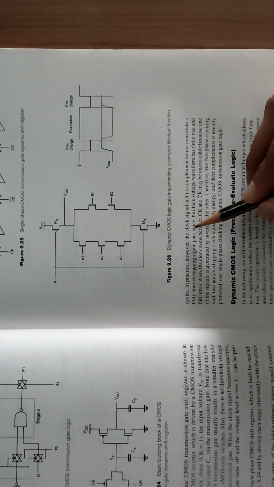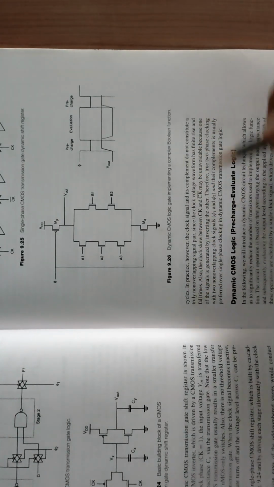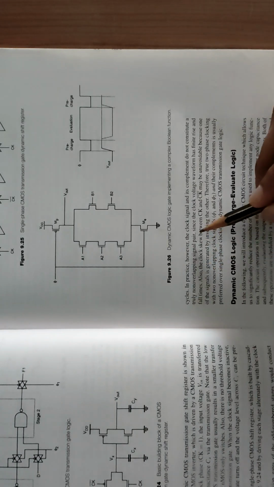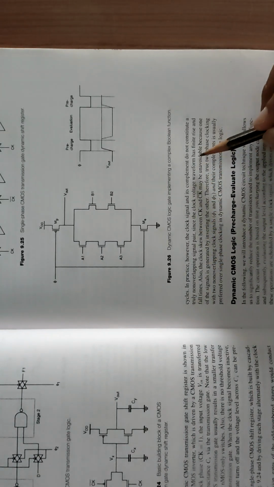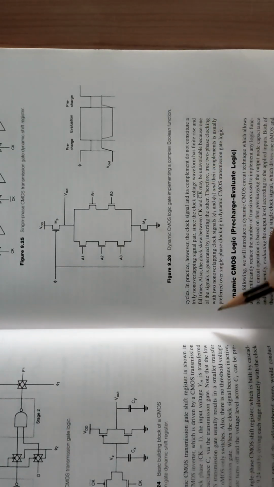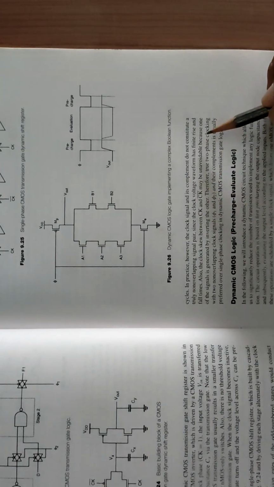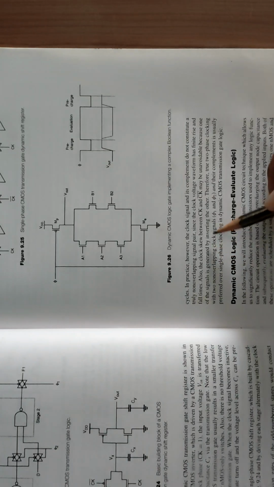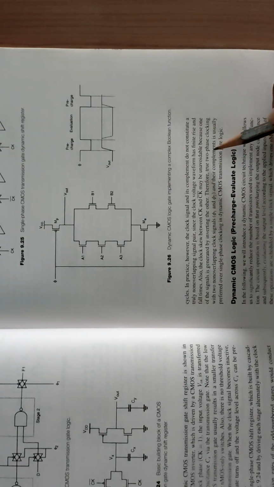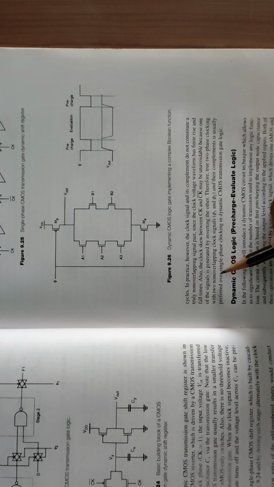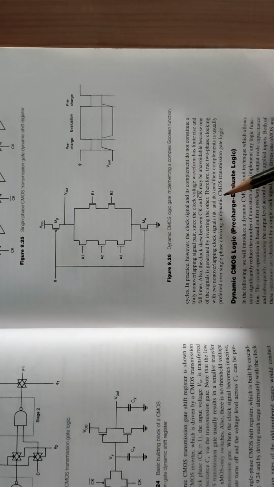In practice, however, the clock signal and its complement do not constitute a truly non-overlapping signal pair, since the clock voltage waveform has finite rise and fall times. Also, the clock skew between Ck and Ck dash may be unavoidable because one of the signals is generated by inverting the other. Therefore, the two-phase clocking with two non-overlapping clock signals phi 1 and phi 2 and their complements is usually preferred over single phase clocking in dynamic CMOS transmission gate logic.